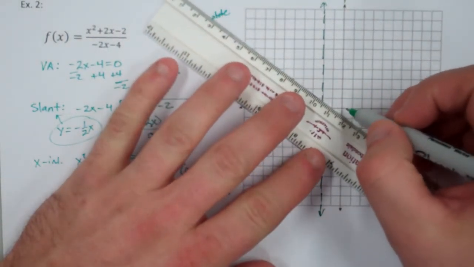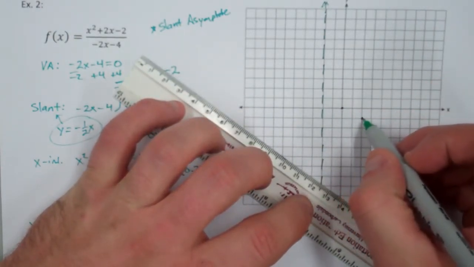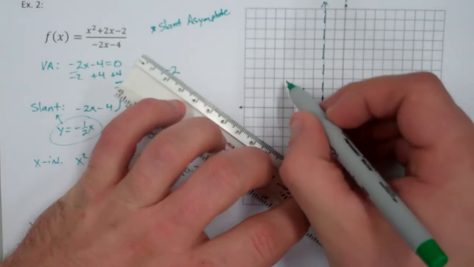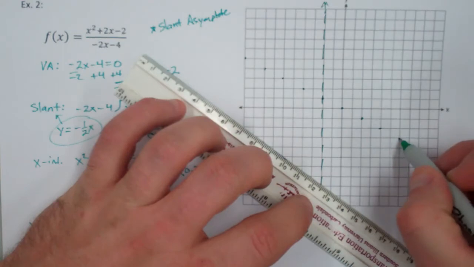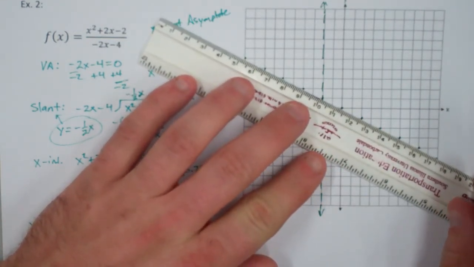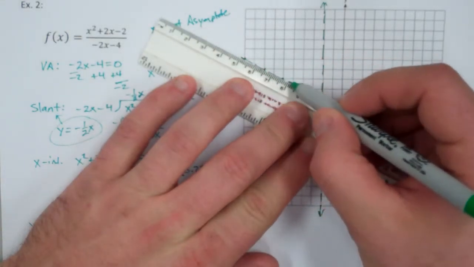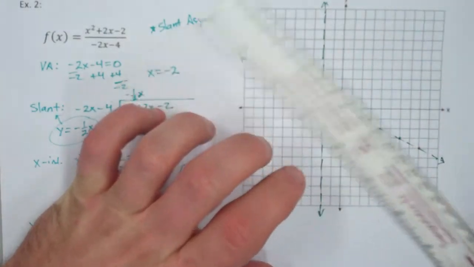Well, the negative 1/2 x is going to start here. That's the y-intercept. Go down 1, right 2, and up 1, right 2, and so on and so forth. We'll see if this helps us here. So we'll do our line right through there. And we'll see if we've gotten close to this one by graphing.